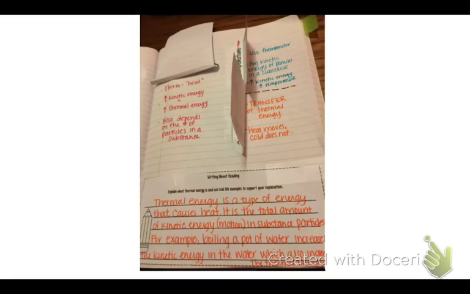Underneath your beaker, I would like you to write the prefix therm equals heat. And underneath that, the greater the kinetic energy equals greater thermal energy. And it also depends on the number of particles in a substance. Again, feel free to pause so that you can see that on the video and get that written down.